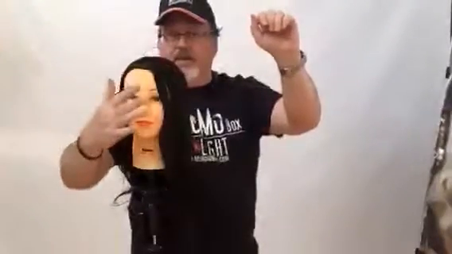We can do the same thing as I was just demonstrating with strobe. So we've got a key light over here. It's coming in at an angle. It's giving me a nice dimensional lighting pattern here.